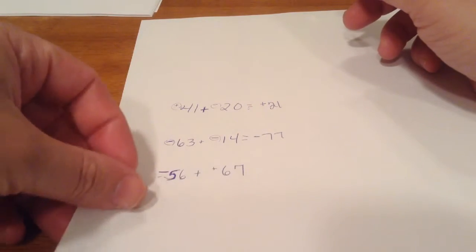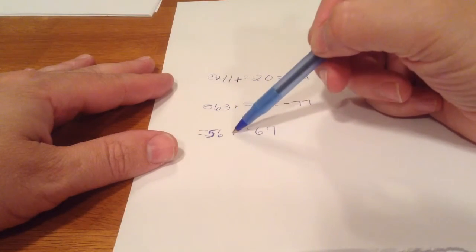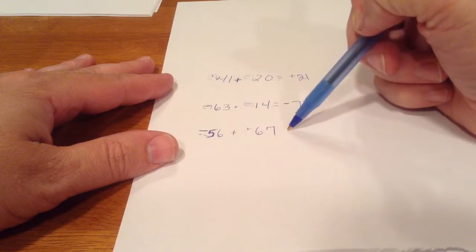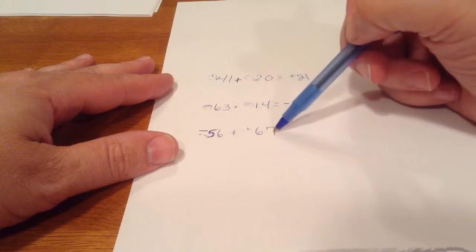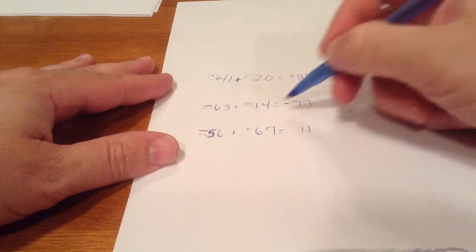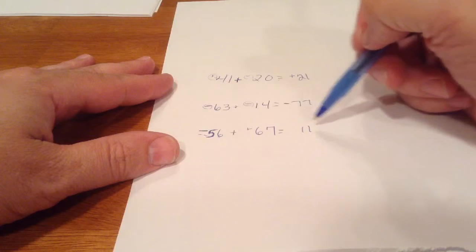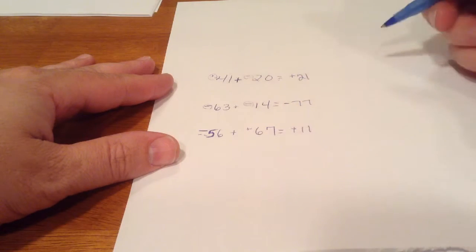Final example, again, 2 integers with opposite signs, a negative 56 plus a positive 67. So signs are different, so we take the absolute values of 56 and 67, find their difference, which is 11, and since positive 67 is further from 0 than negative 56, my answer is a positive 11.